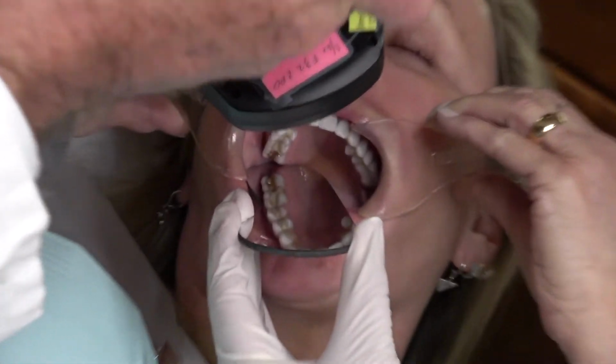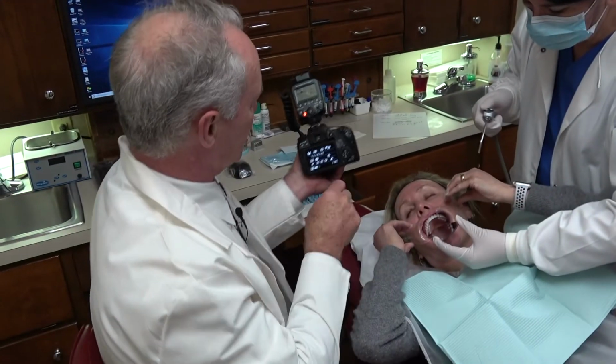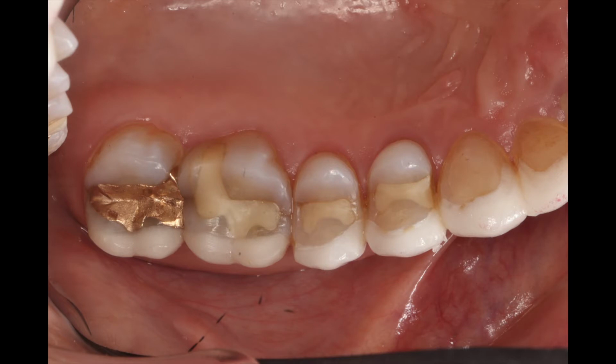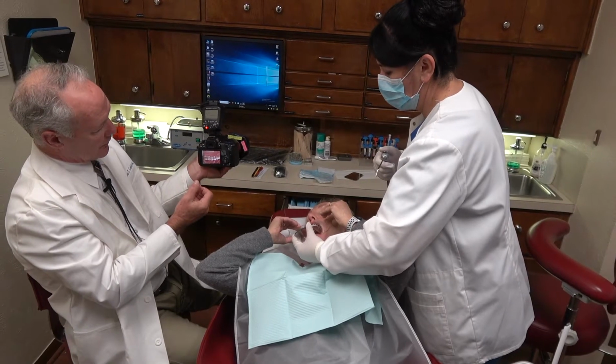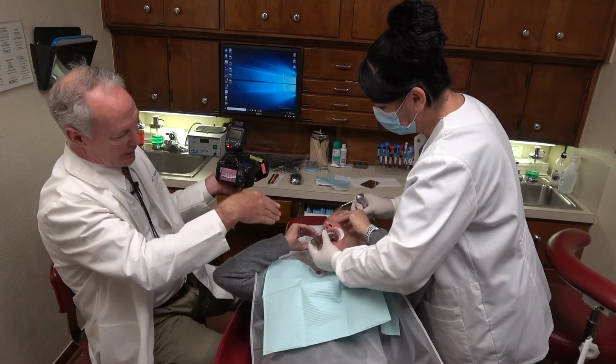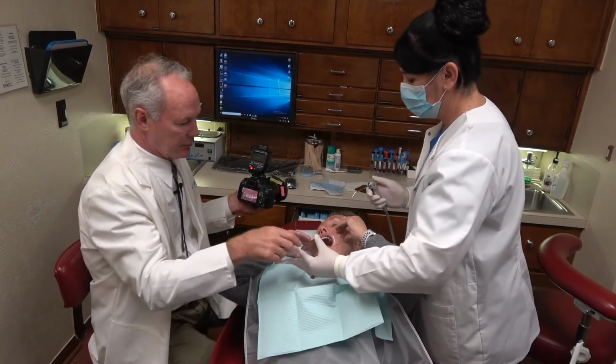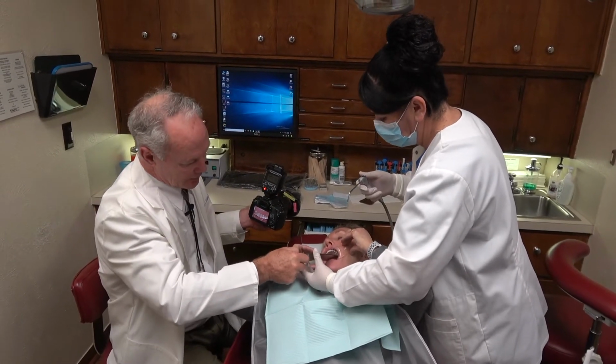Now when you take this view, you want to take it straight on, not at an angle. So if the teeth have cracks or there's leakage around fillings, you can see that. You don't want to take an angled view. You want to get the mirror so that you're taking a view straight on at a right angle.